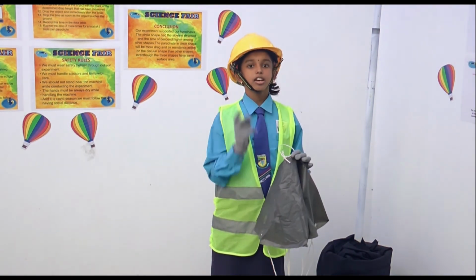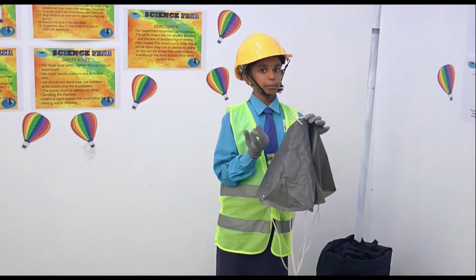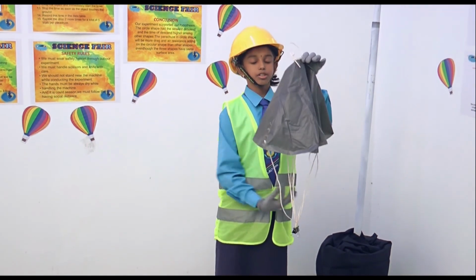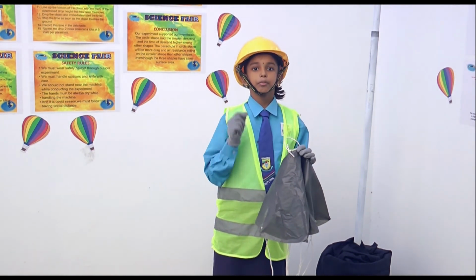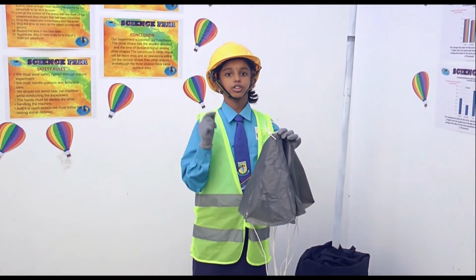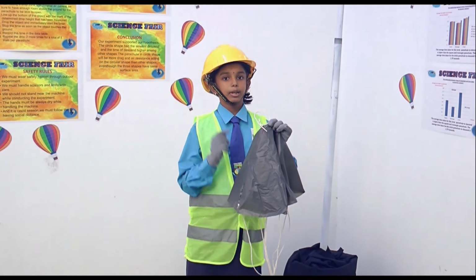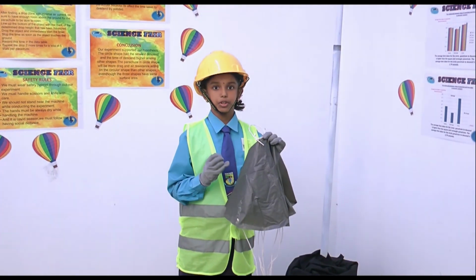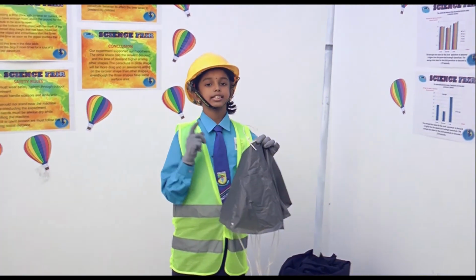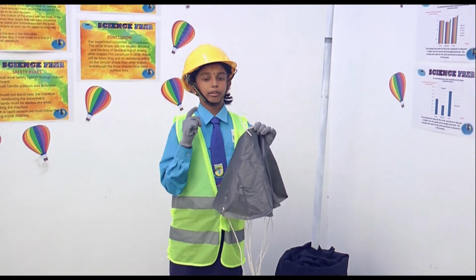Then we realized the load of the parachute needs to be centered so that the strings would not get tangled. We also noticed that the parachutes collided with each other when there was less gap between them. We adjusted the gap between each parachute because collisions affect the time taken to descend.